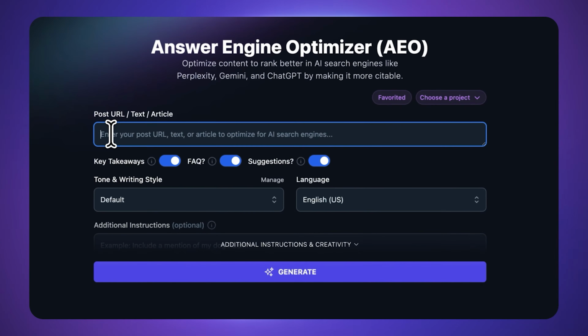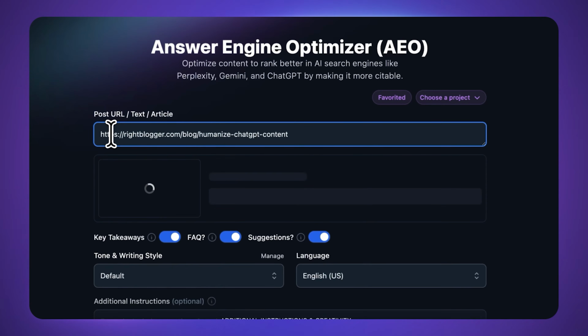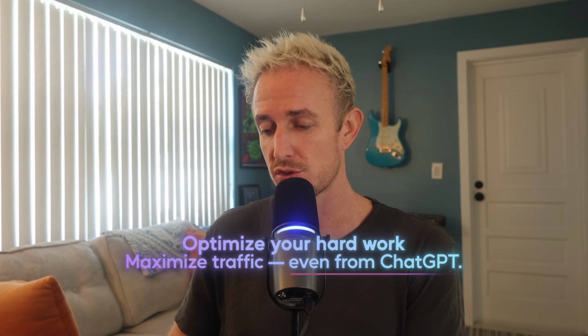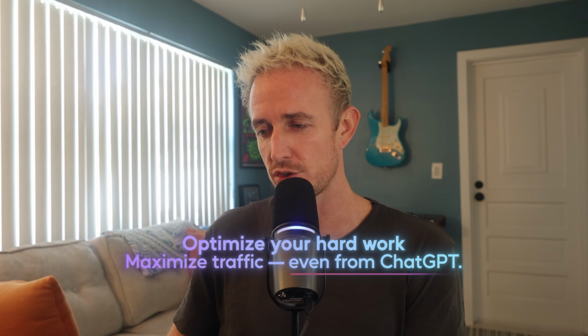So with the AEO tool, one of my favorite things to do is to just paste in the link to an existing blog post, because I've already spent time, energy, and I've invested in creating good content. So I want to make sure that I'm optimizing it in a way that's going to maximize its traffic potential from the tools like ChatGPT.